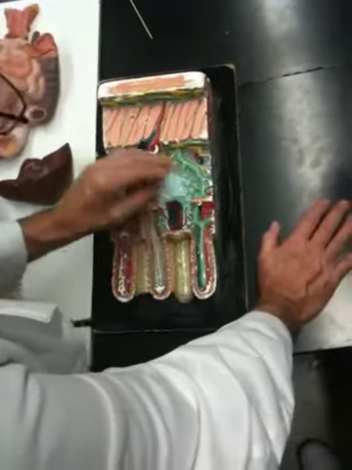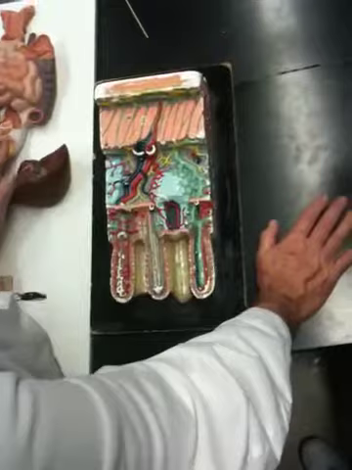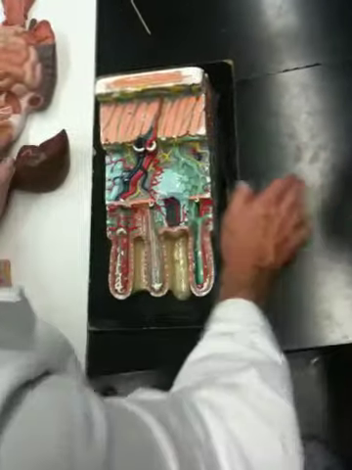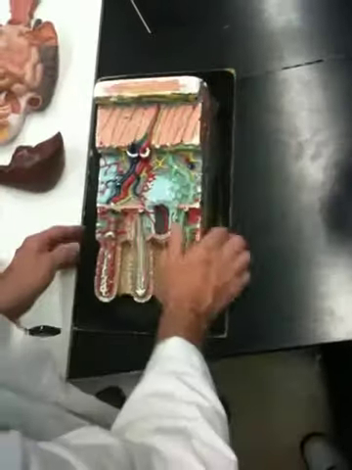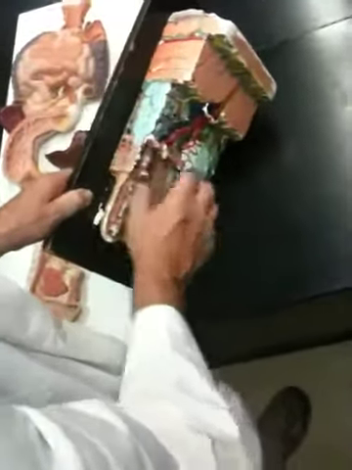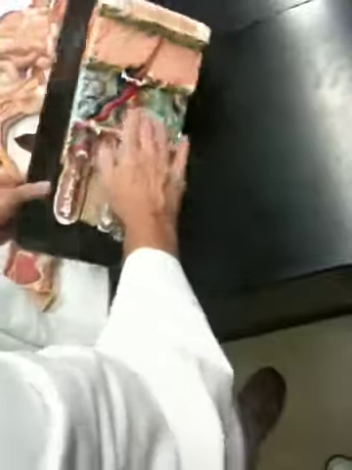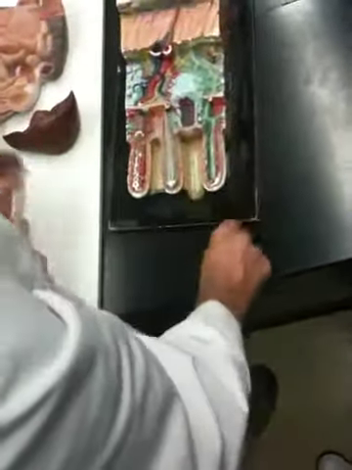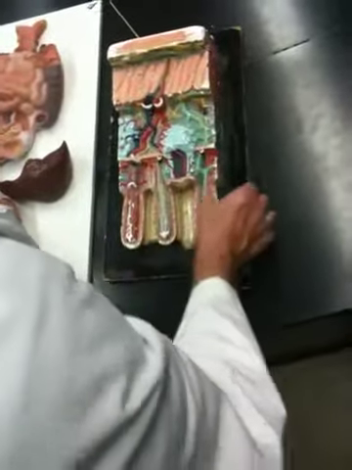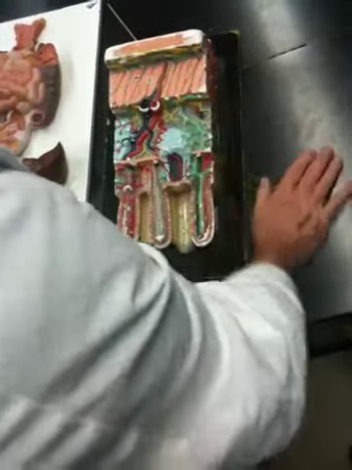This is one of Peyer's patches. I told you that there's lymphoid tissue found in the small intestine, the ileum, particularly. And over on the side here, you see one of the intestinal glands over here. So here's the intestinal gland. This is a Peyer's patch. The villi, or villus, villi is plural, a lacteal of the lymphatic system.